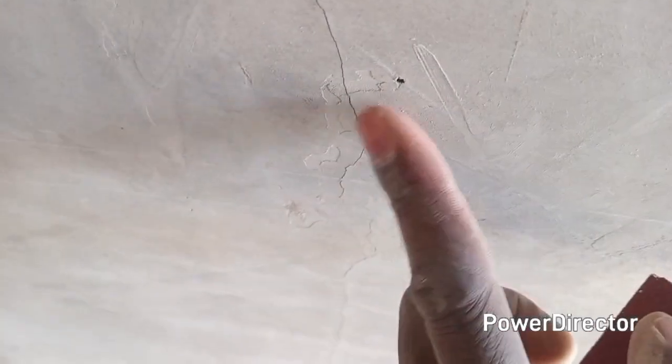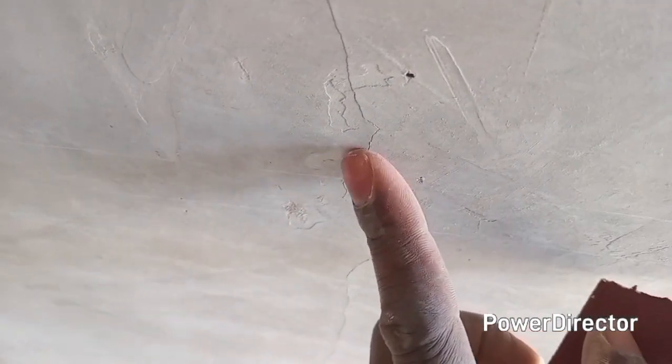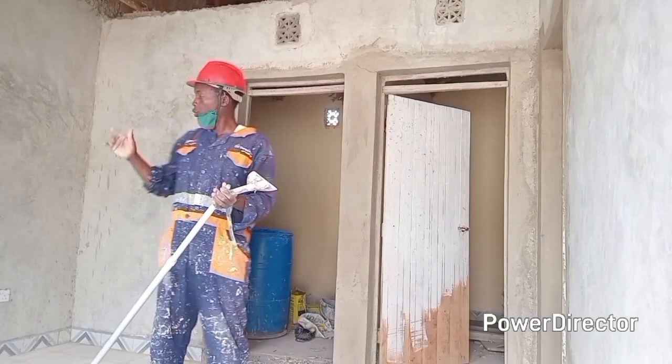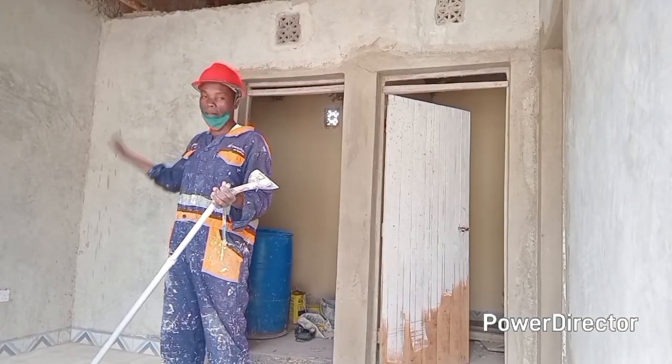As for this, we are going to do the filling work with the polyfiller, but generally the surface is now smooth. So we are going to do the scraping and sandpapering so that we have a smooth surface like this. So surface preparation starts with the scraping and then sanding. That is the work we are going to do, the scraping and sandpapering.